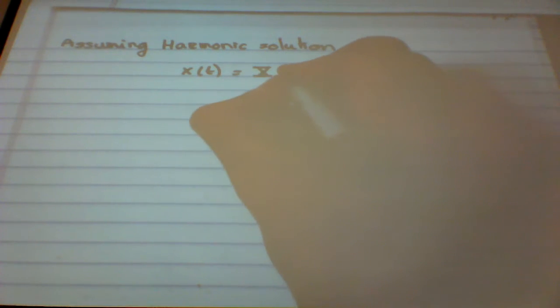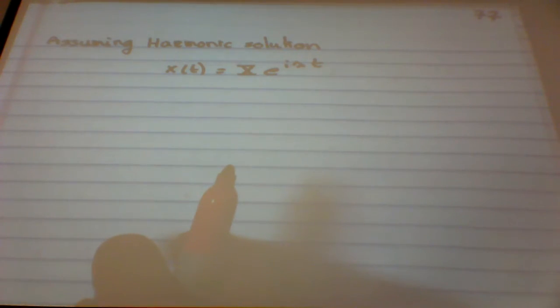So it's of the form x of t equal to capital X e to the i lambda t. I use lambda, you will see why. We could use omega sub n, it's the same thing. You want to use lambda or you want to use omega sub n? Lambda's fine.